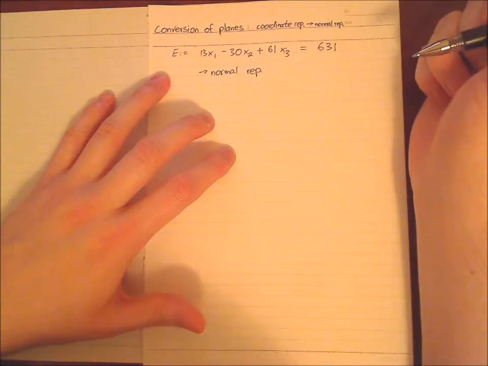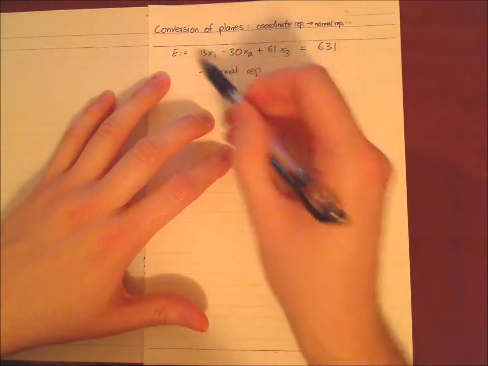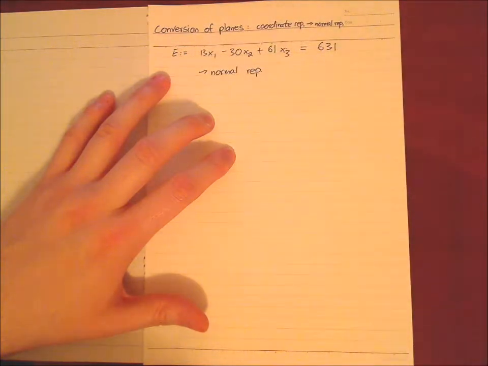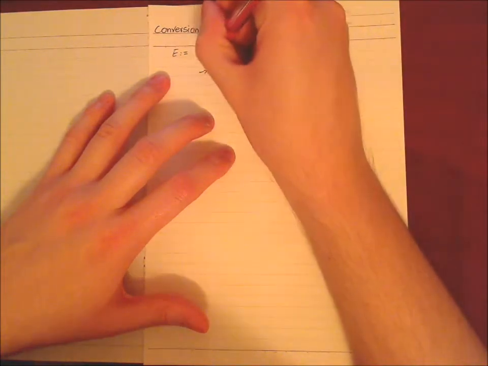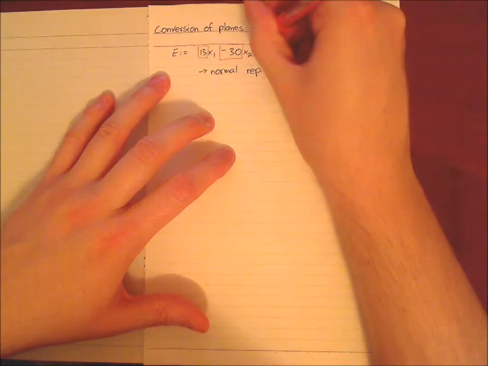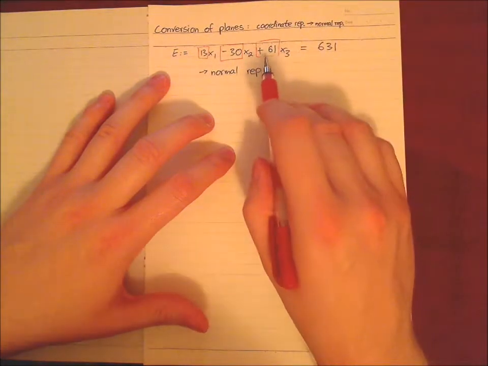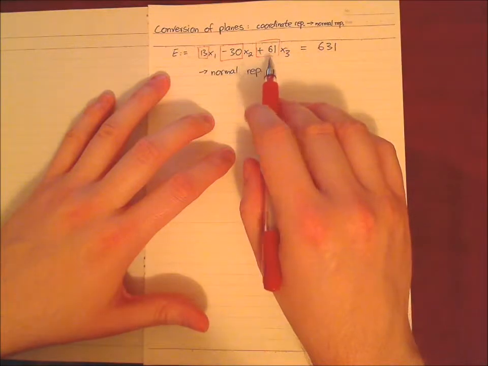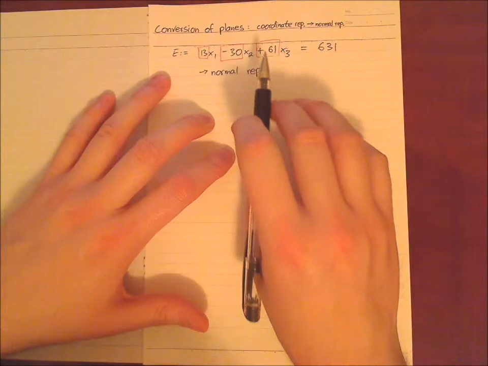So one thing you should know about the coordinate representation, which is this, is that the coefficients of those x's are the elements of the normal vector. So these three coefficients are the three elements of our normal vector. This is one thing you have to know.